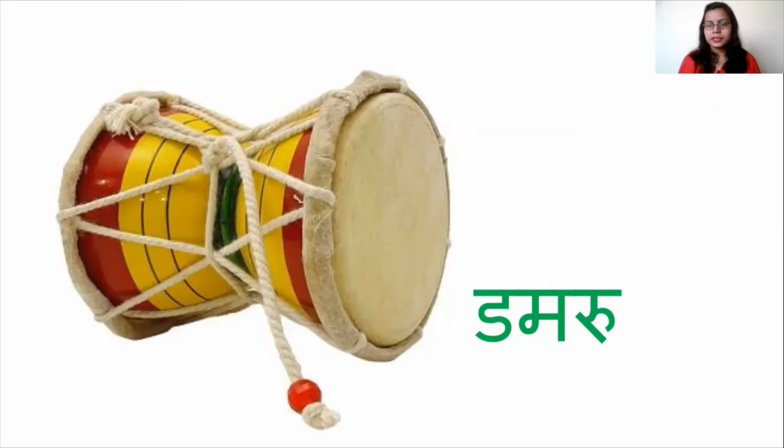Okay, so what does it mean? D se hota hai Damaru. So we know Damaru starts with the first letter D. This is the letter D. So we are doing this letter, first letter D se Damaru. Damaru is a small drum.